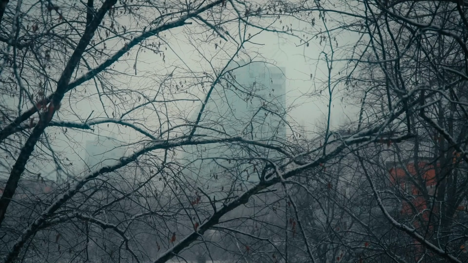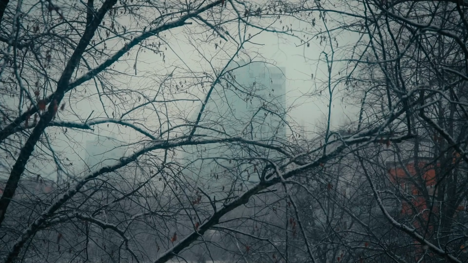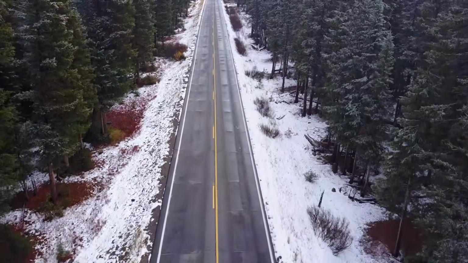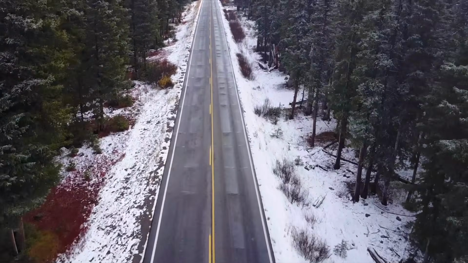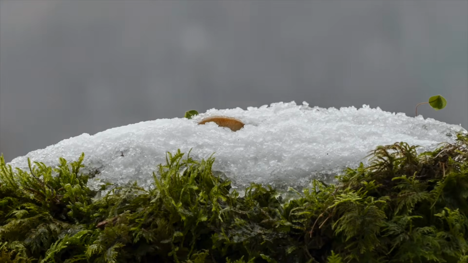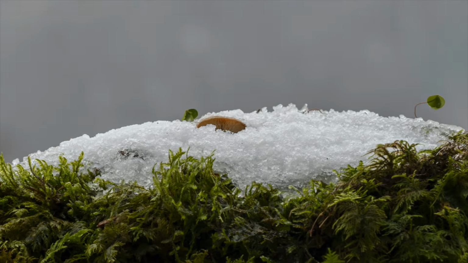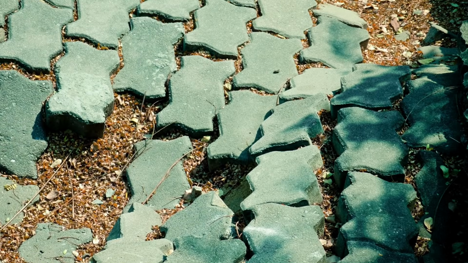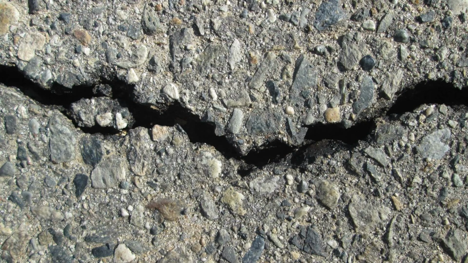Frost heave happens when moisture in the soil freezes, expands, and forms layers of ice beneath the surface. As the ice grows, it pushes the soil upward, lifting pavements, driveways, and even building foundations. When the ground thaws, it doesn't always settle back evenly, which can leave cracks, dips, or uneven surfaces. It's most common in colder climates where soils hold water and freeze deeply in winter.